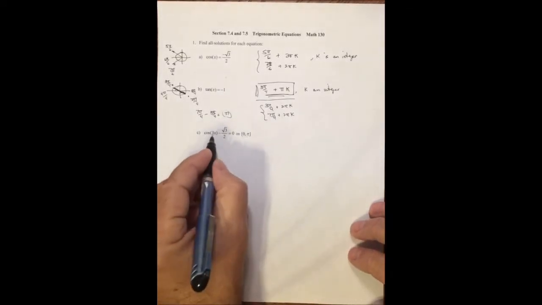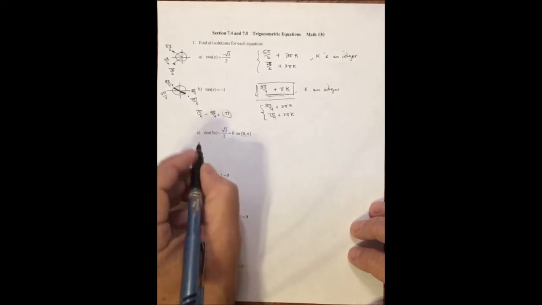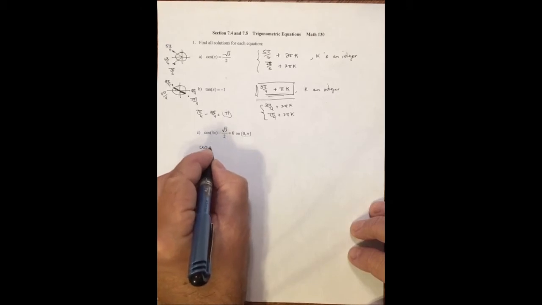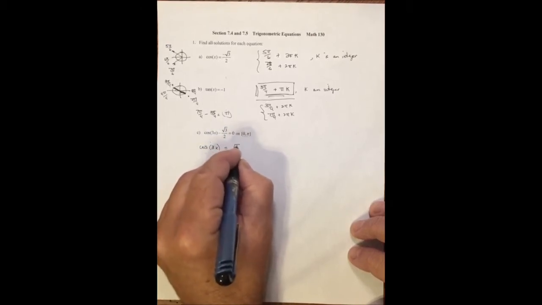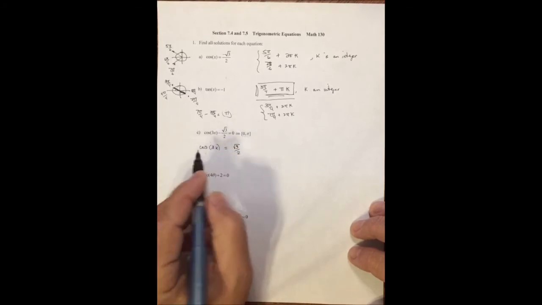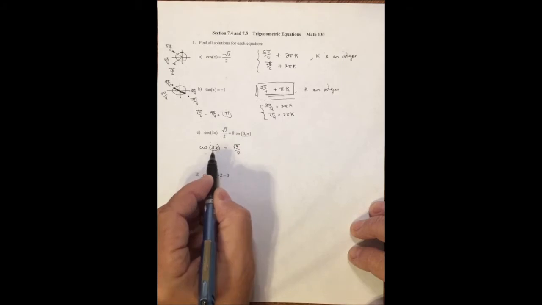Now, pay close attention to C, and for that matter, D. All right, so here's what we've got. We have the cosine of 3 times an angle minus square root of 3 over 2 equals 0. Well, we want to do this first, just like any other equation. Now, the new thing here is this argument is 3x.